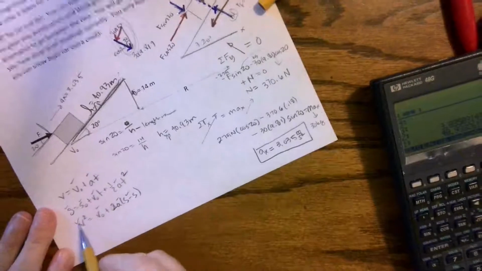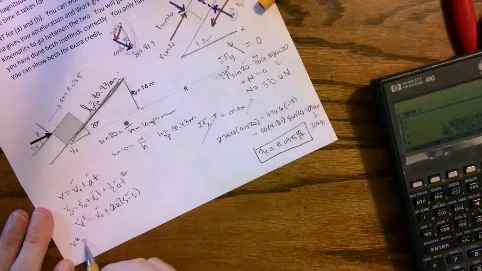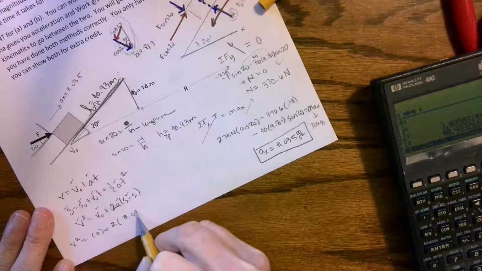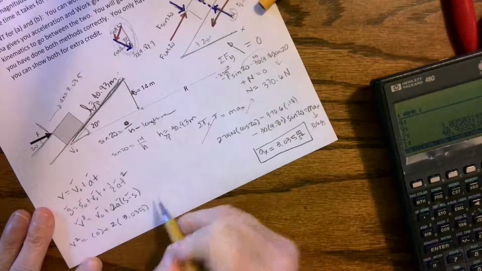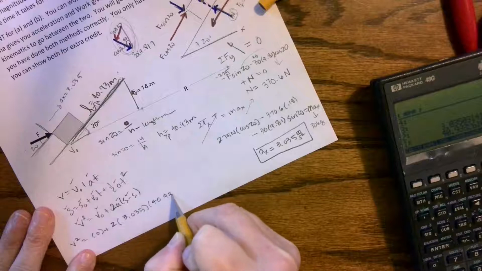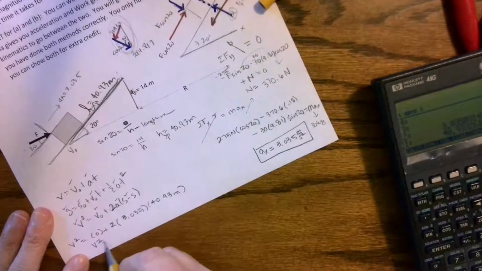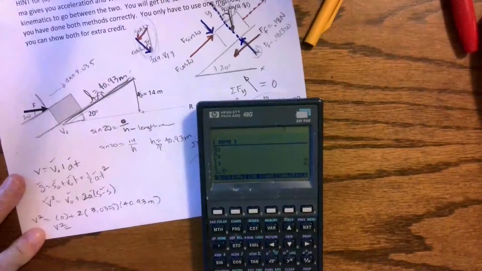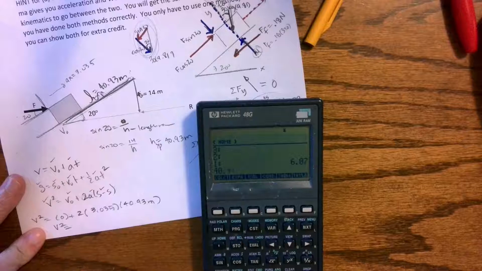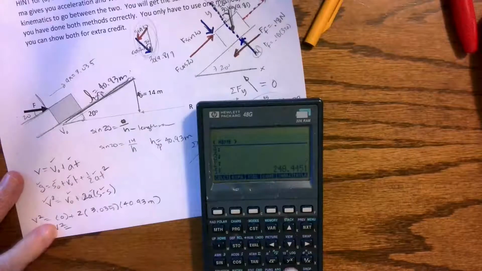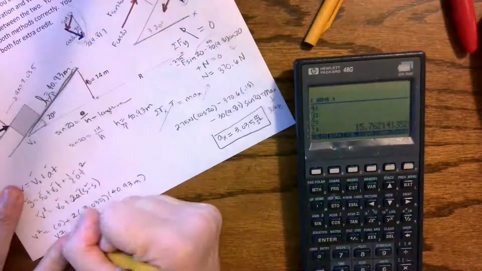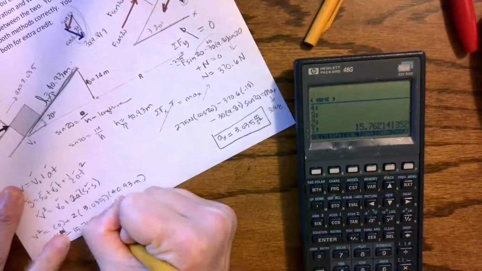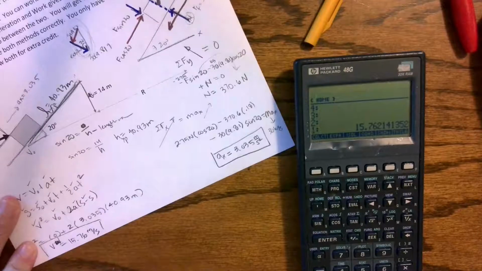So let's start here with v squared. So v squared equals 0 plus 2 times 3.035 meters per second squared times 40.93 meters. And I get that v squared equals 2 enter 3.035 times 40.93 times, now I have to square root that, 15.76, so I went ahead and square rooted it, meters per second. So that would be my velocity at the top of the ramp.